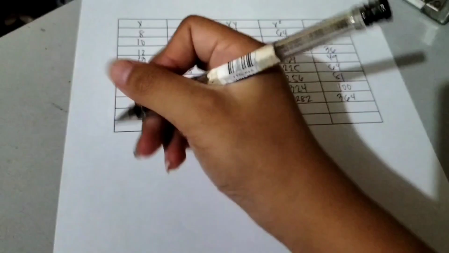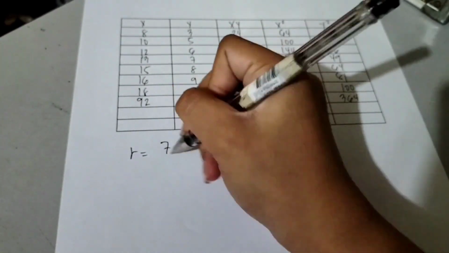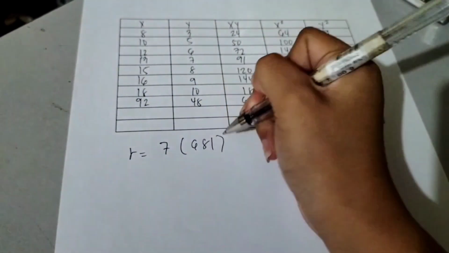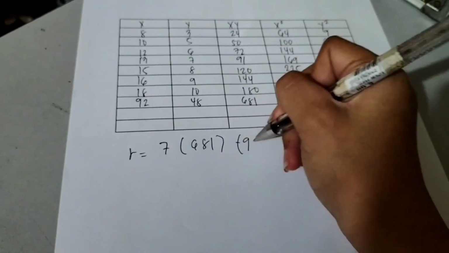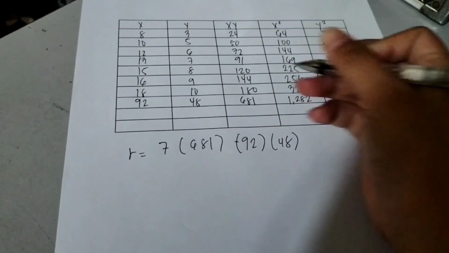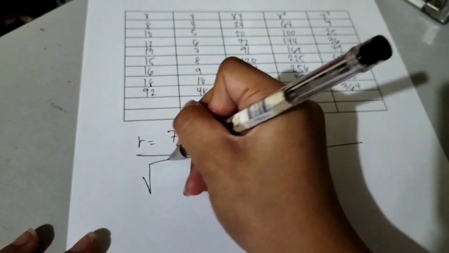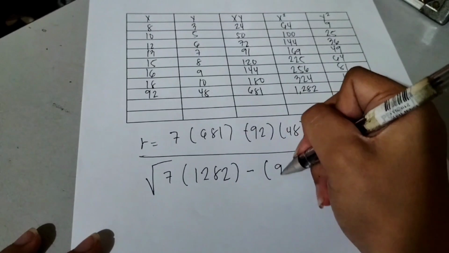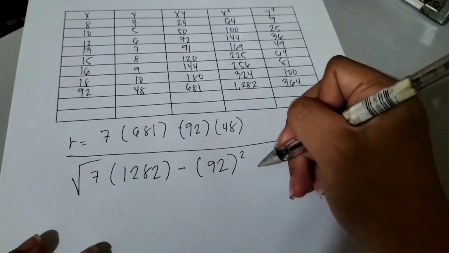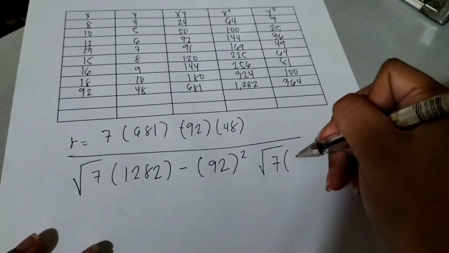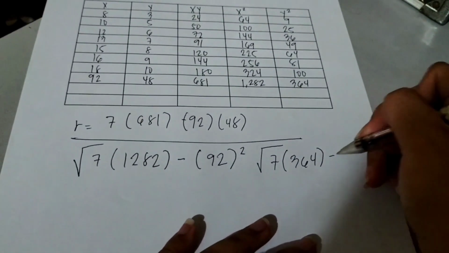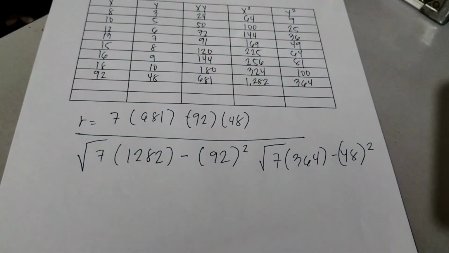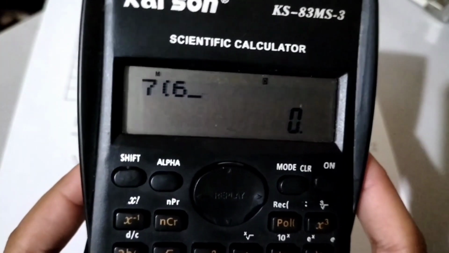So, after total, isusulat na ulit natin yung formula. And as always, uunahin natin yung numerator at one-liner lang natin siya.